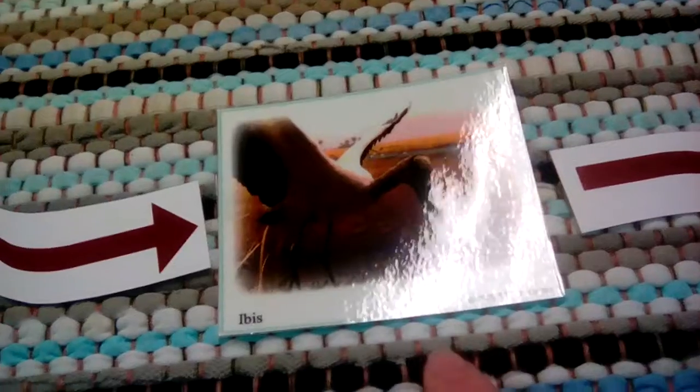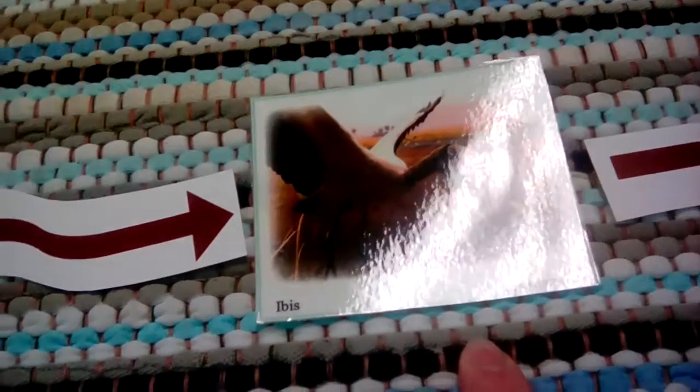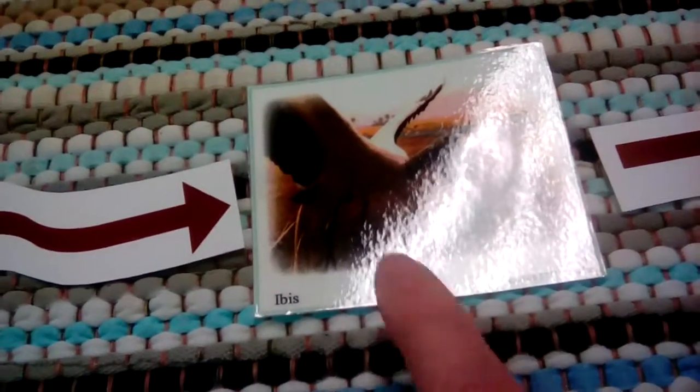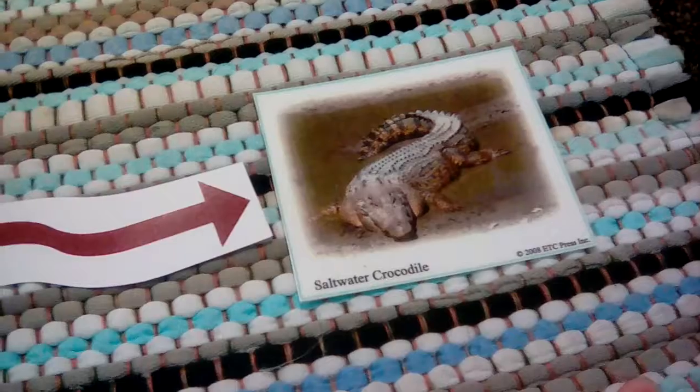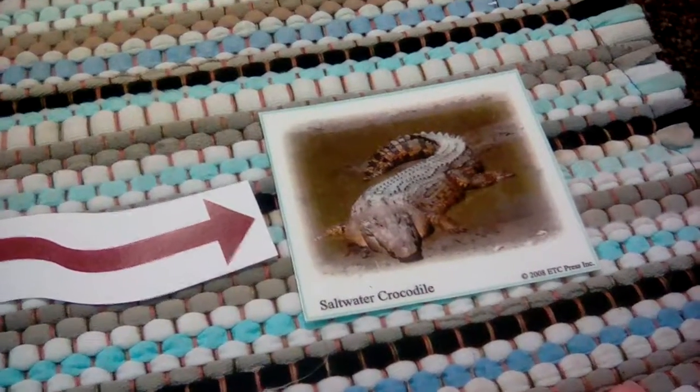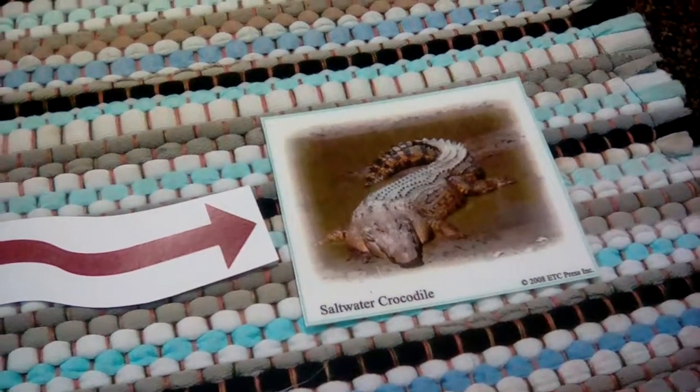Okay, and then the energy from that fish will go into this bird. This is an ibis. So this bird now becomes the tertiary consumer. It's the third one in line, and then the energy from that may go into this crocodile. So then this would be the quaternary consumer. It's the fourth one in line in the food chain.